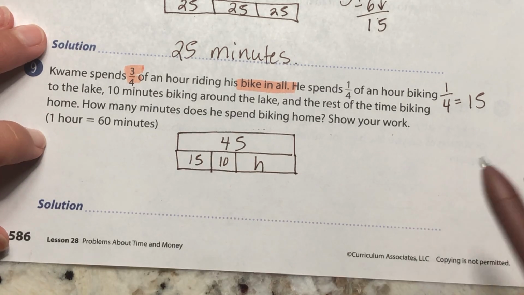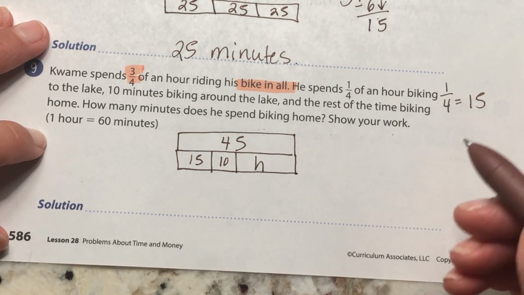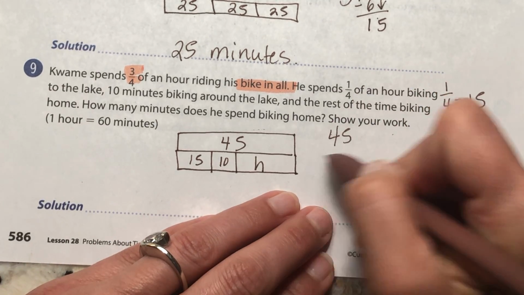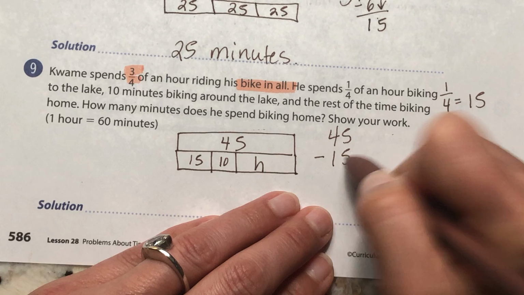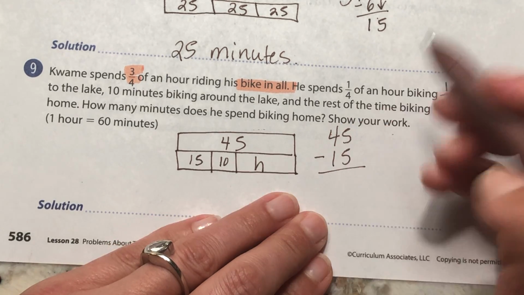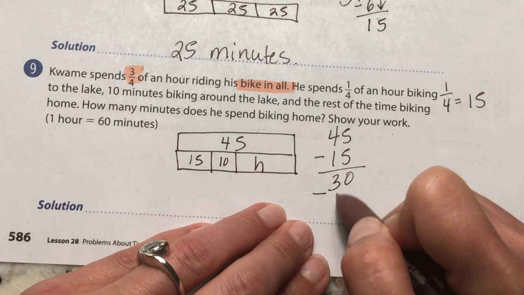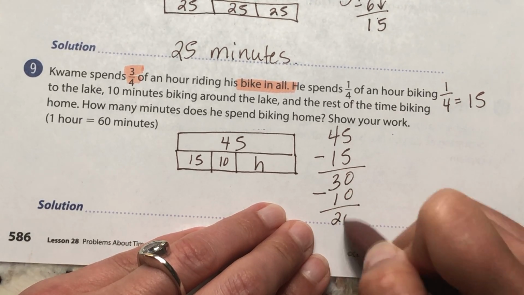Show your work. I think you can do this very easily 2 ways. You can do the total, which is 45, minus the 15, and then minus the 10. That gets you 30, and then minus your 10, which gets you 20.